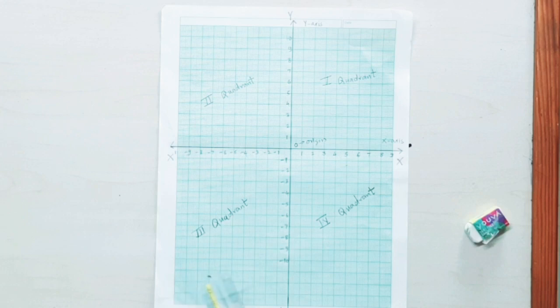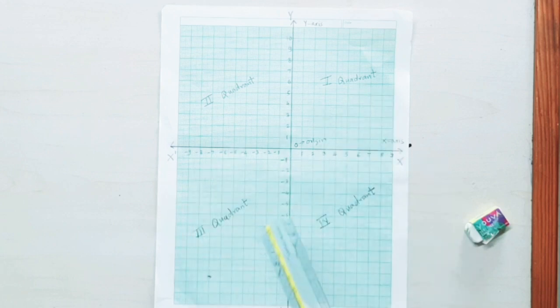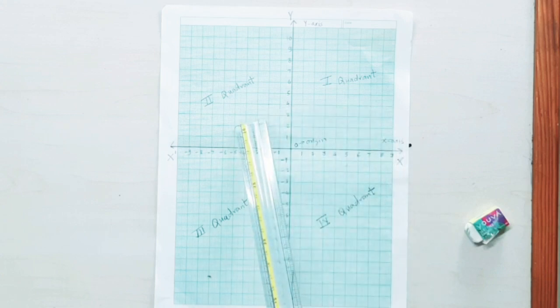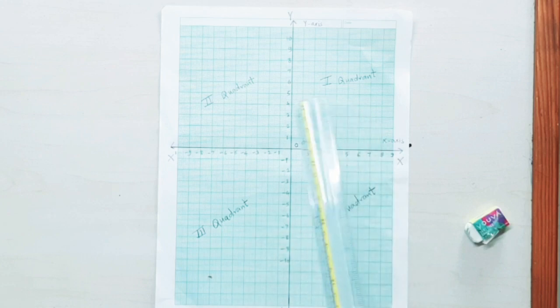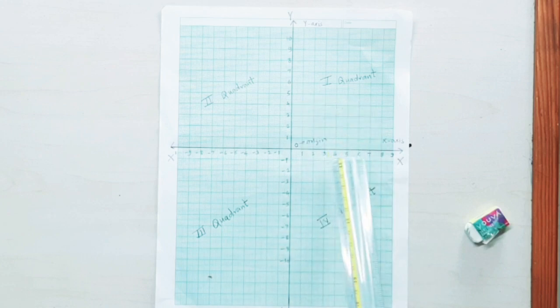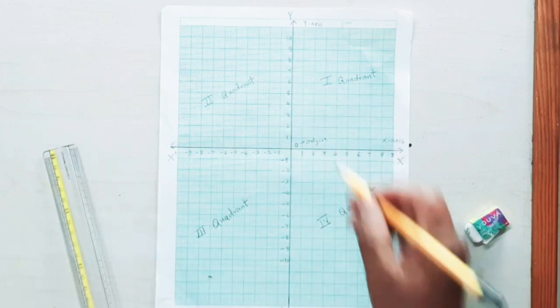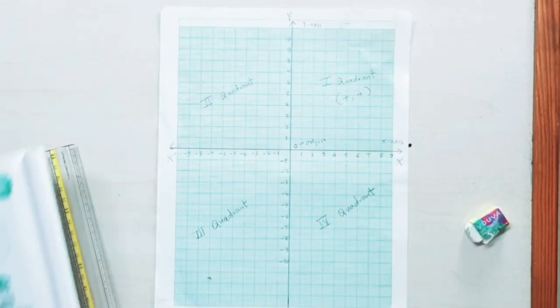The x and y-axis divide the plane into four equal parts. Each part is called a quadrant. So the x and y-axis divide the plane into four quadrants: first quadrant, second quadrant, third quadrant and fourth quadrant. The numbering of quadrants is done in the anti-clockwise direction. In the first quadrant, both x and y coordinates are positive. X is positive, y is also positive.